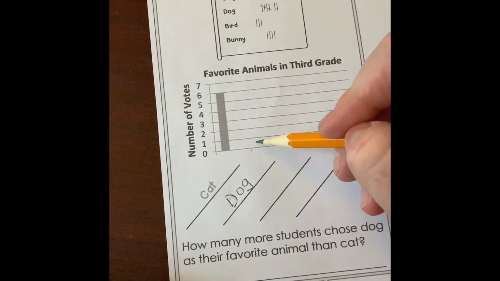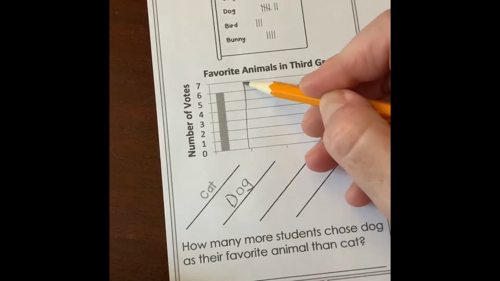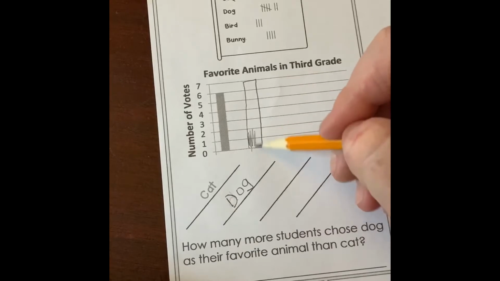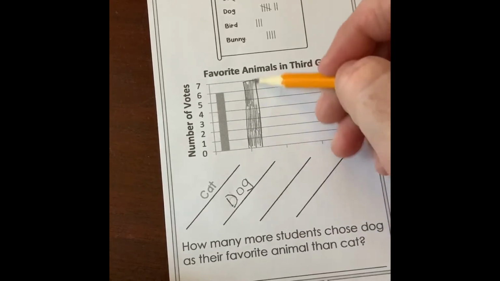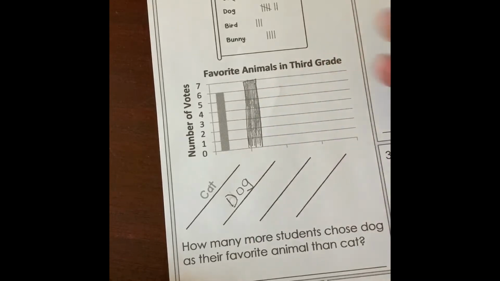So we are going to draw, I don't know what this little tick mark is right here. Maybe that's supposed to be the middle of the bar, but you know what? I'm going to work with it. I'm going to go all the way up, draw myself a bar, and give it a quick shade in. I hope yours is neater than mine. Yes, certainly have time to keep it neat, people. All right, let's take care of dog.